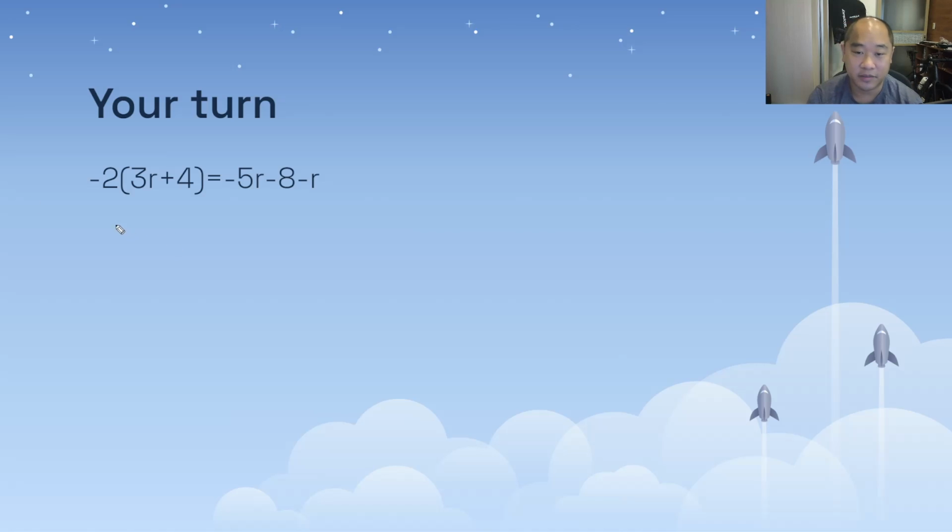Welcome back. All right. Negative 6r minus 8 equals negative 5r minus 8 minus r. So this is negative 6r minus 8 equals negative 6r minus 8. And you can kind of just stop here. You can see that both sides are equal to each other. So it's going to end up being an identity. Okay.